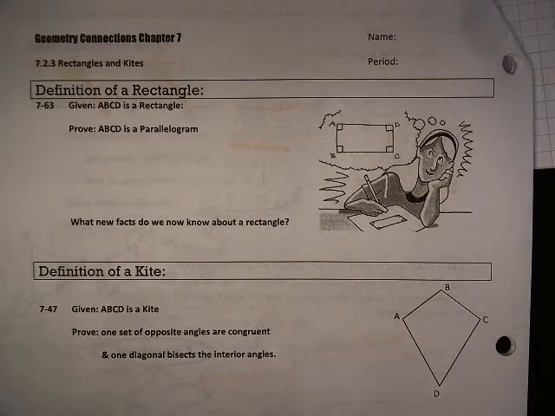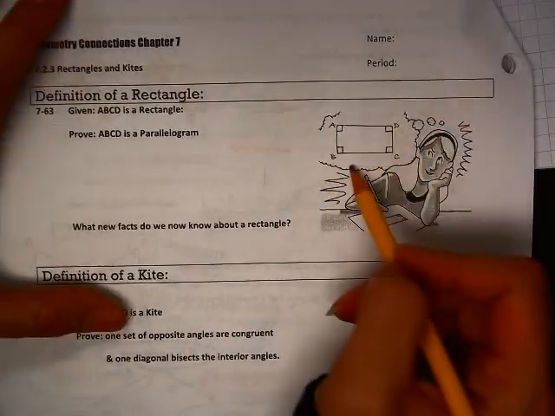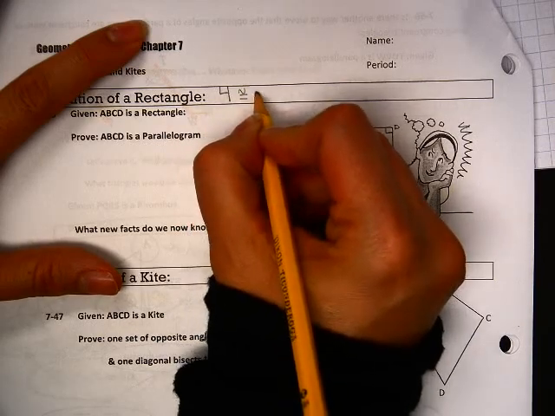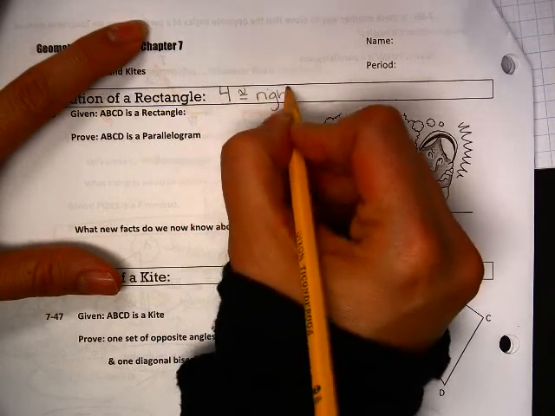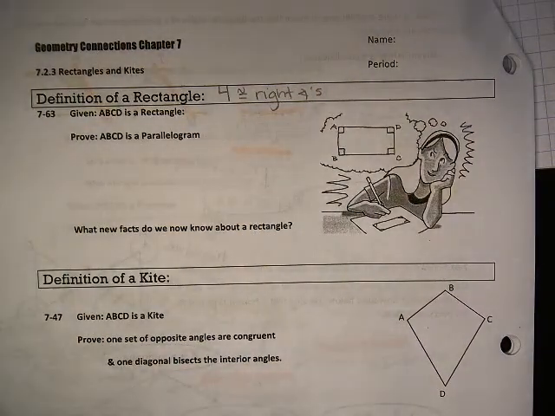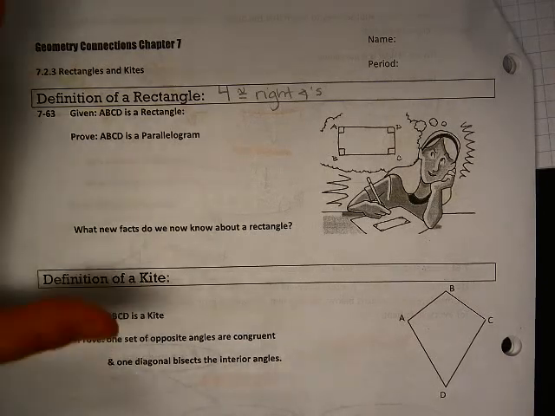All right, today we're proving things about rectangles and kites. So we'll start off with our rectangle. The definition of a rectangle is basically this picture, and that is that we have 4 congruent right angles. There are lots of other things that you know about rectangles, and you're right, they're true, but they are theorems that we're going to prove, not the definition.